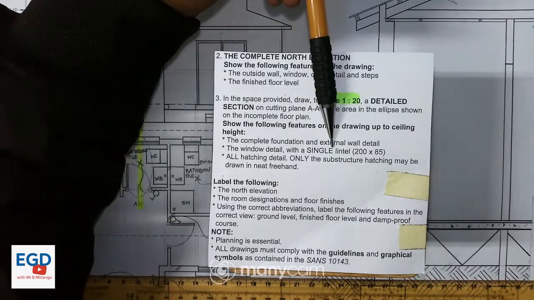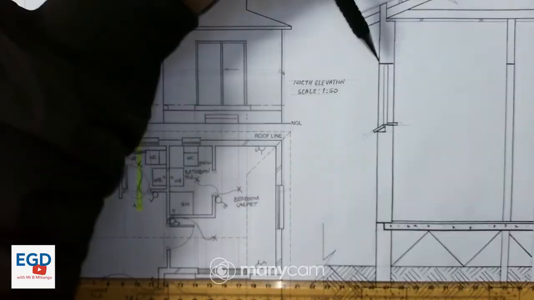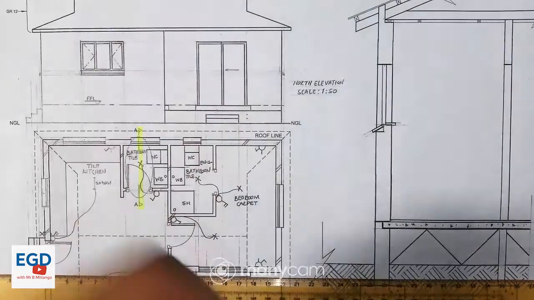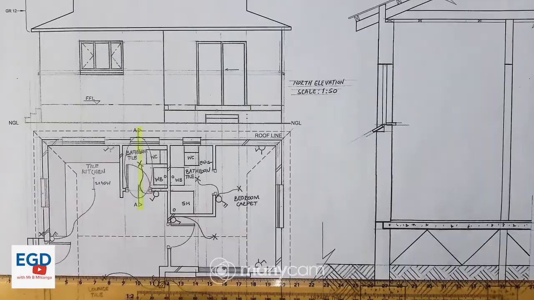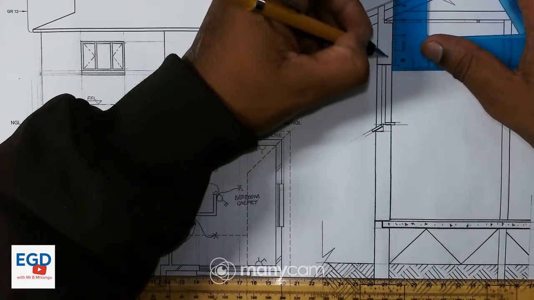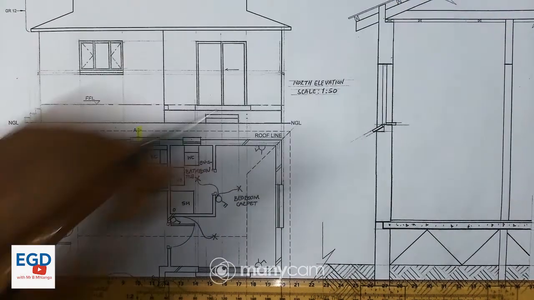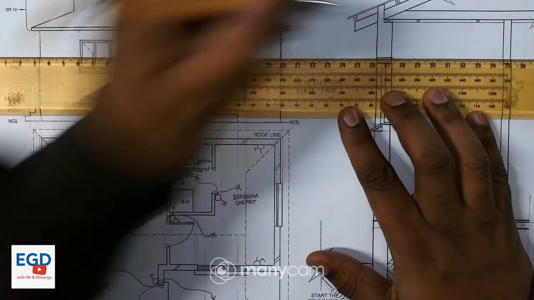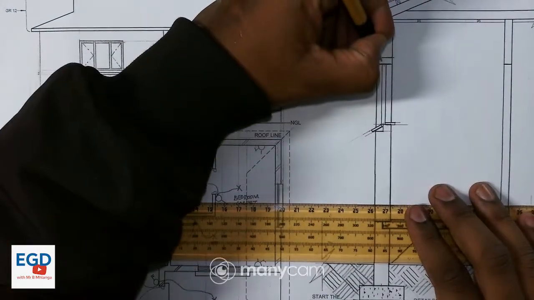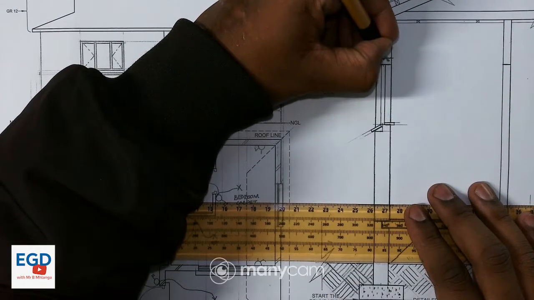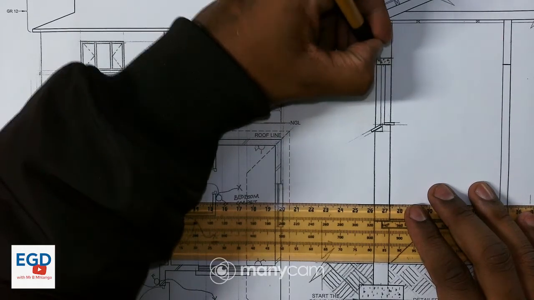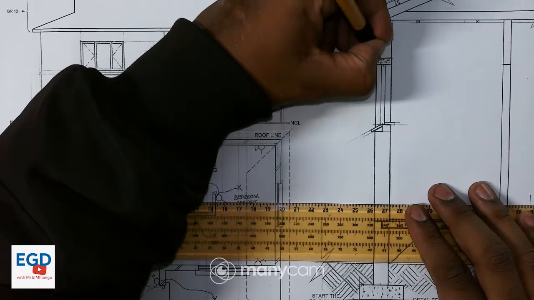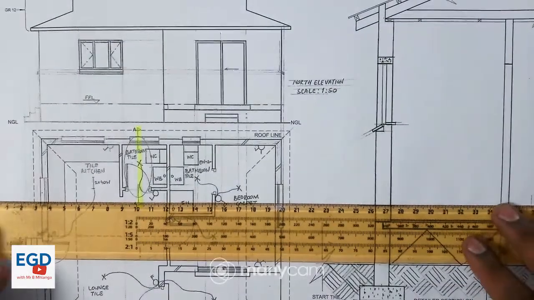This is a single lintel, so I'll only draw one lintel. The height is 85, remember we divide that by 20, which is 4.25, so I'll just mark off 4.5 there, and I'll just draw a line there. Okay, and then I can just hatch the lintel. Remember, it's concrete. I'll just draw some small triangles with some dots like that.